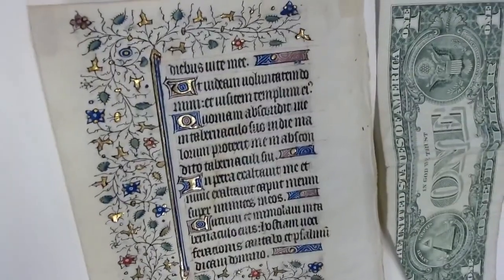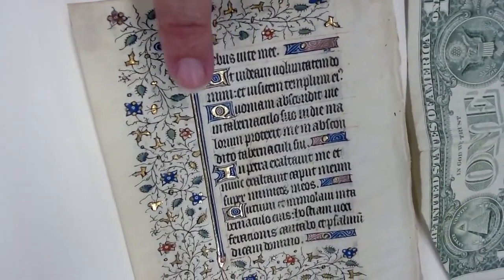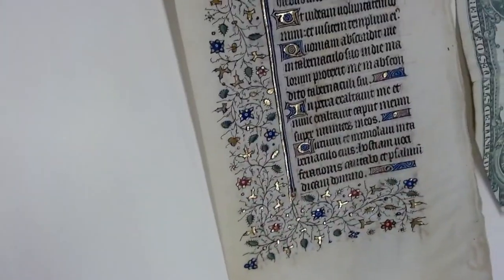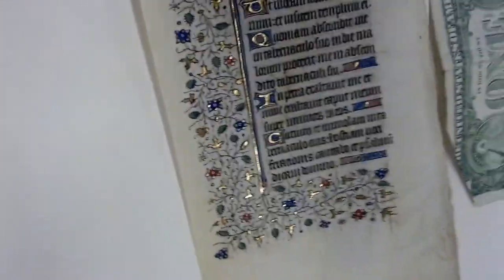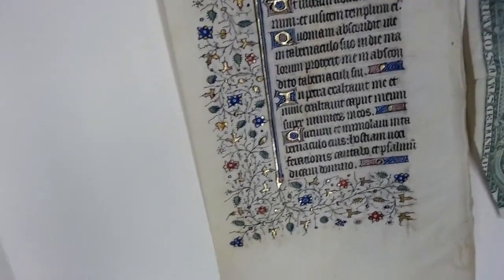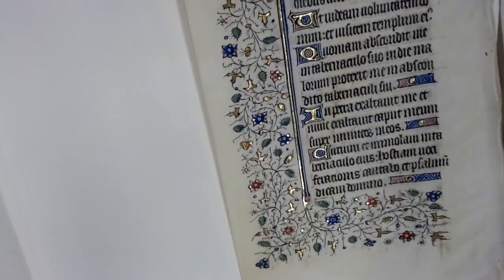Thank you. So this one is very typical, early 15th century. These little skinny vines called vinets are taking over the whole border with little flowers and things. And as you get later in the 15th century, these become less pronounced and get taken over and replaced by different kinds of border decoration.